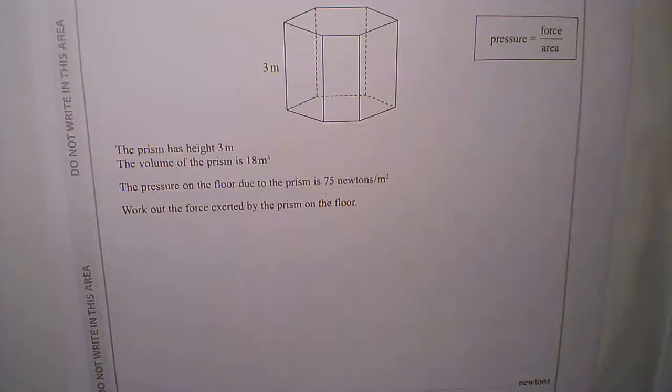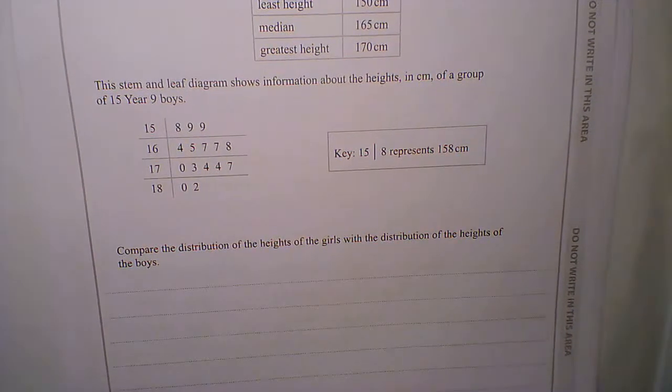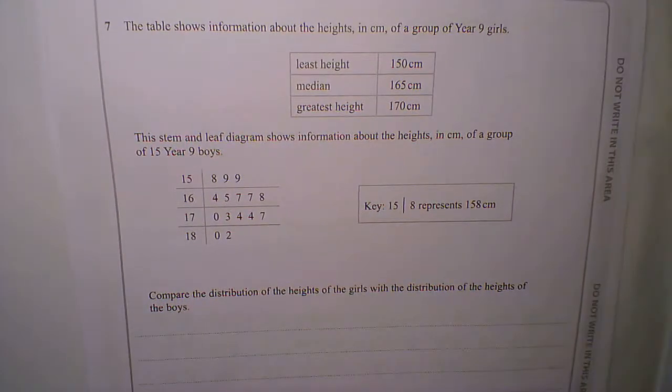Let's go to the next question, question 7. Unfortunately, I've got to go very soon, so I will continue this lesson a little bit later on, but this will be the last question for now. I'll try and log back in a few hours' time.